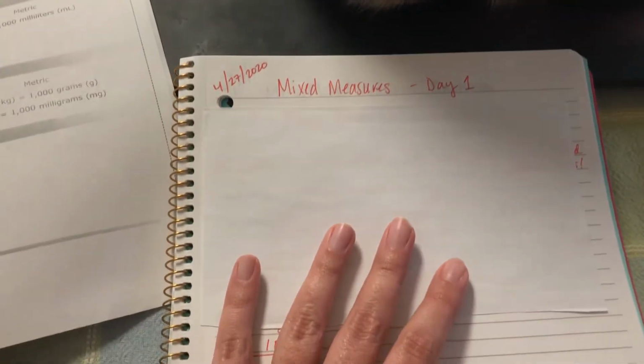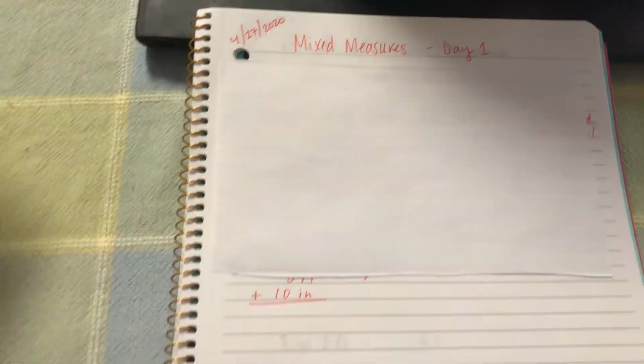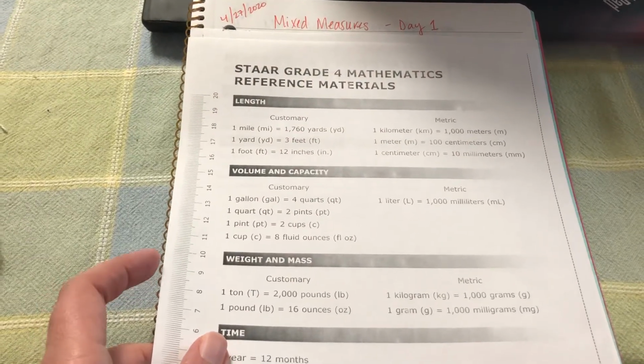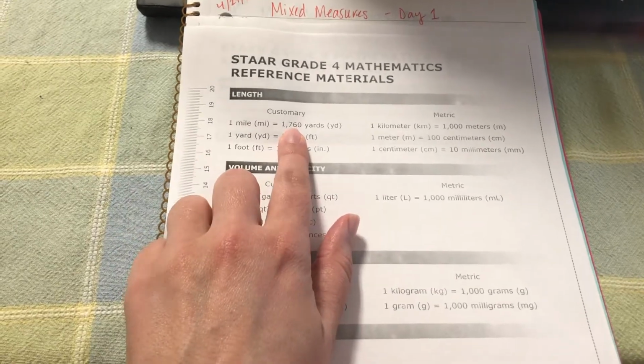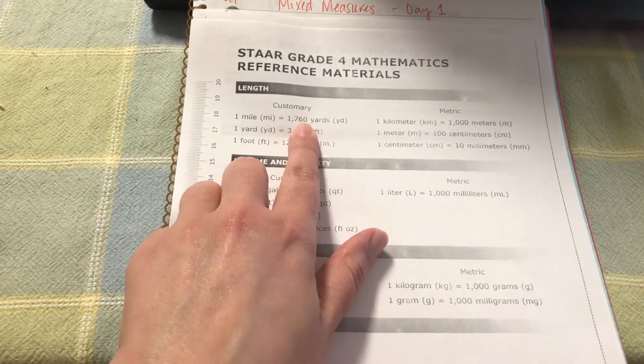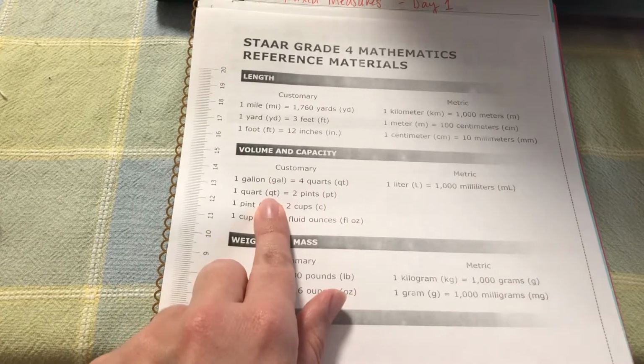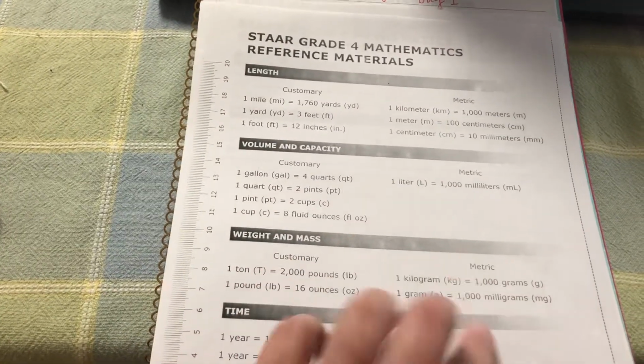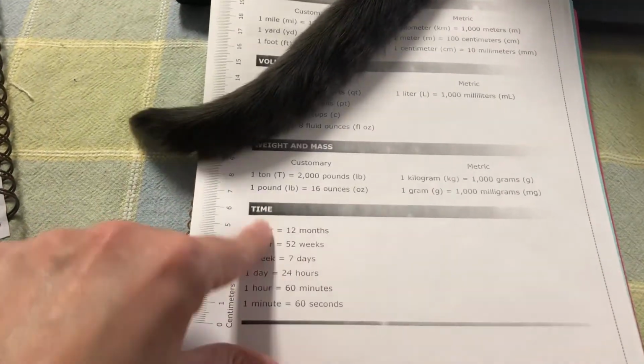Okay. Anyway. What you might find helpful is the star reference materials. Notice they have length conversions in customary and metric, volume and capacity, customary metric, weight and mass, customary metric, and then time. And we're actually going to talk about time later this week, but this will be helpful for that too.